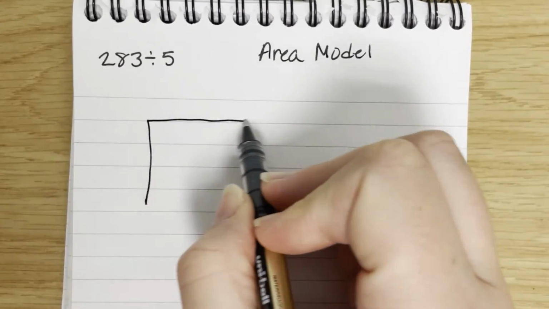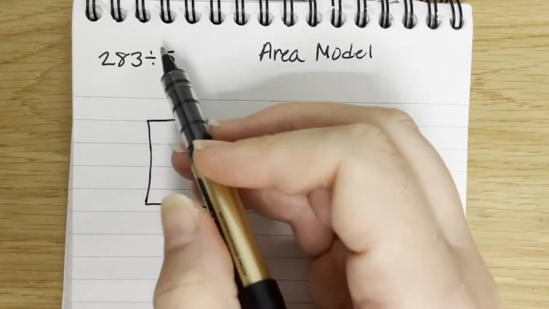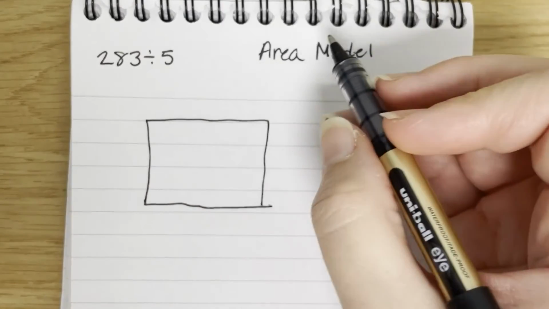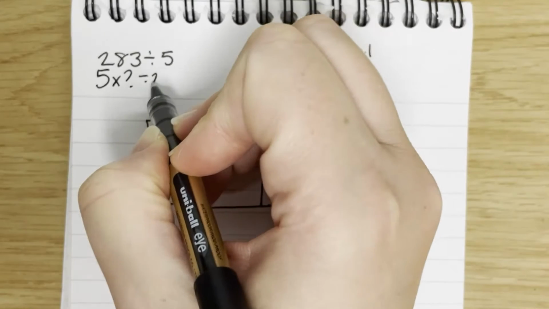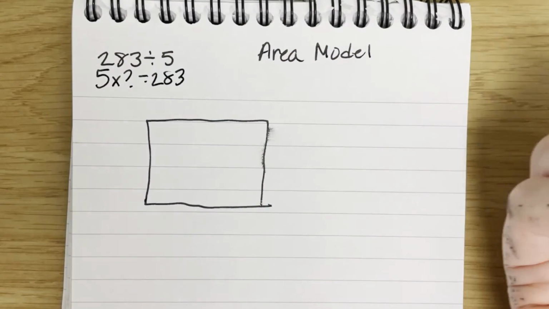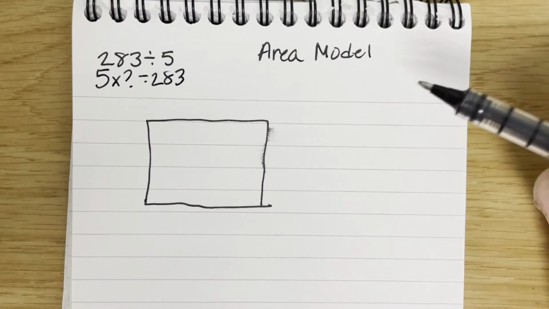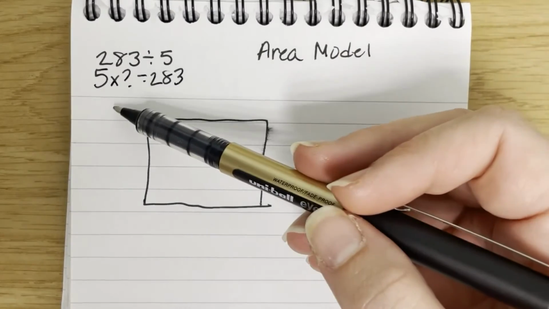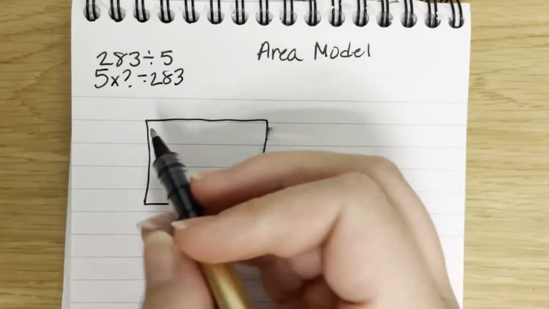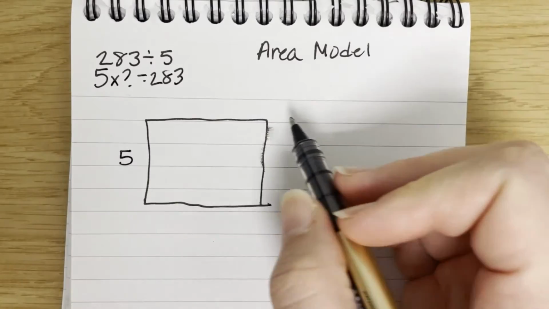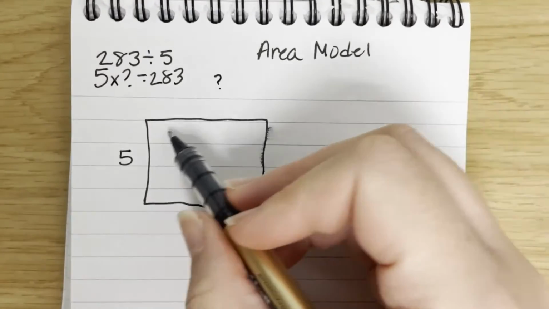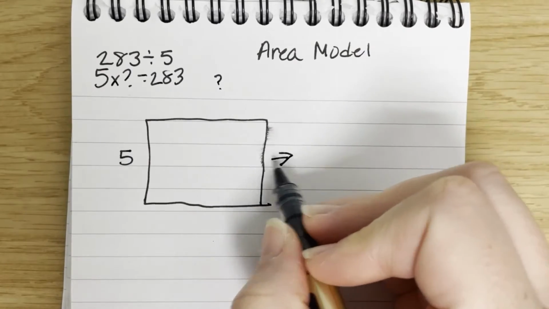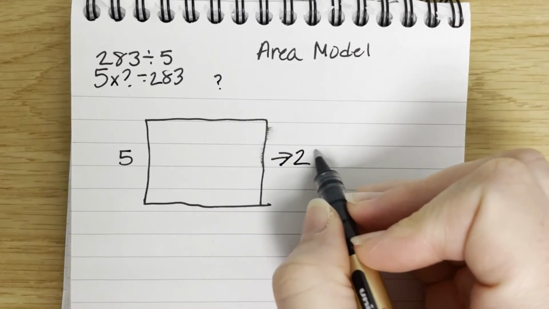So you might want to have a conversation with students about what this problem represents. So, we're thinking of it as 5 times something equals 283. By this point, students should understand that they can represent this as an area model. So where 5 goes here, or vice versa, this is our question mark, what we're not sure of. And then we know that the total of this entire square is 283.